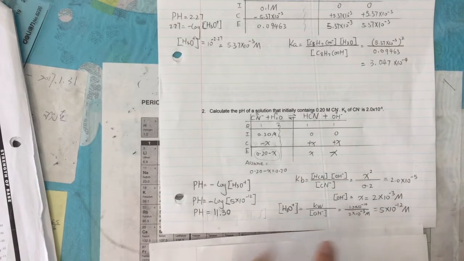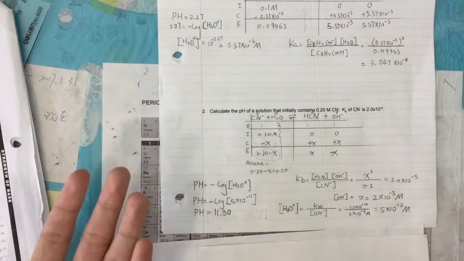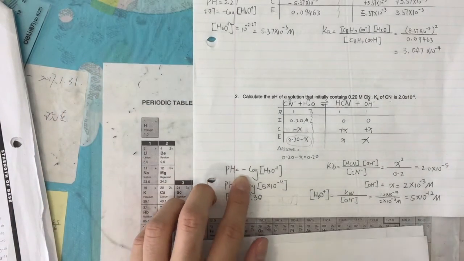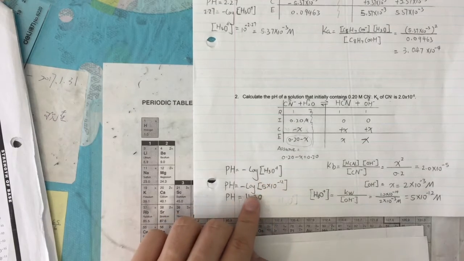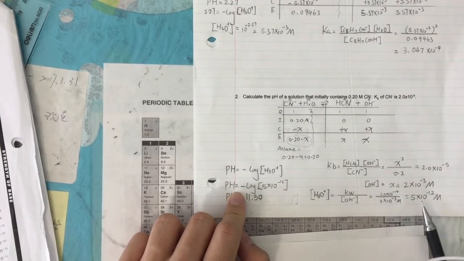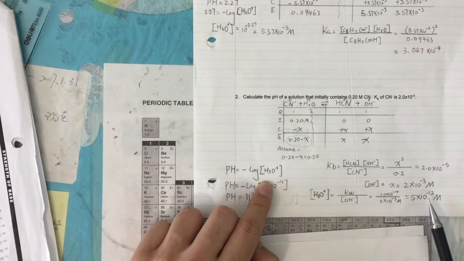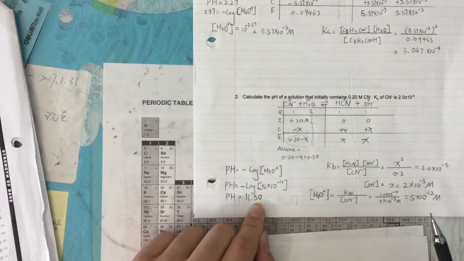Now we have the H3O plus value, so we can calculate the pH value. That is so easy. pH is equal to negative log of the H3O plus concentration. We put 5 times 10 to the negative 12 in, and we get the pH value, which is 11.30.